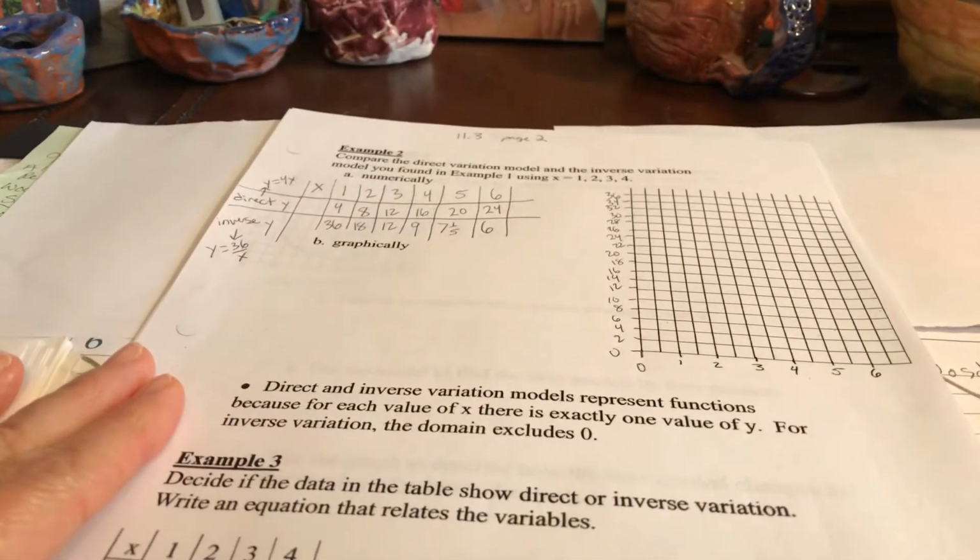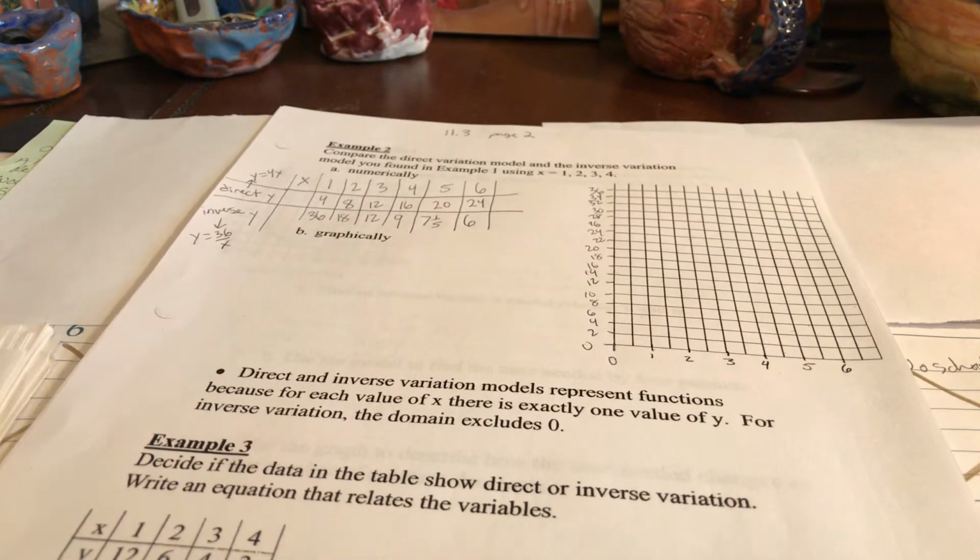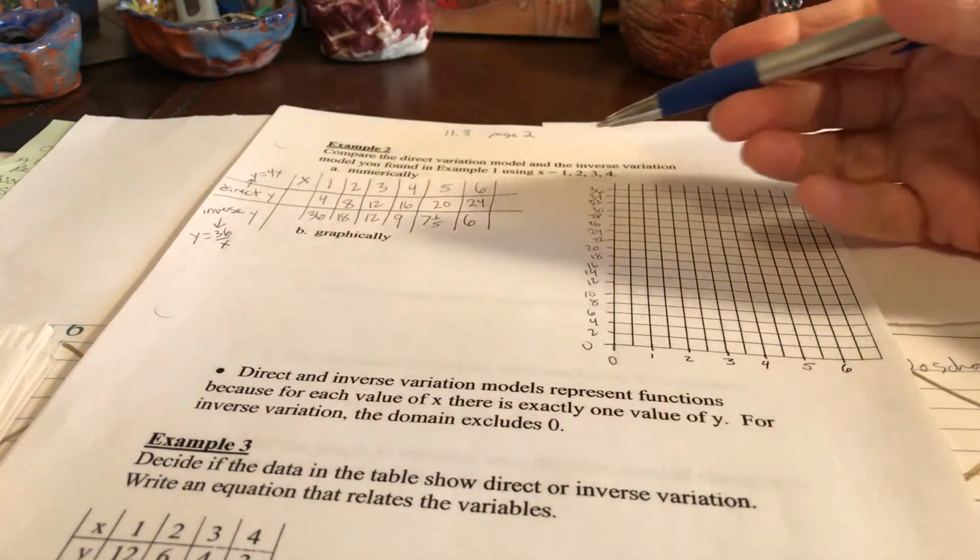Okay, so I'm going to start by graphing the direct variation, which is y equals 4x.